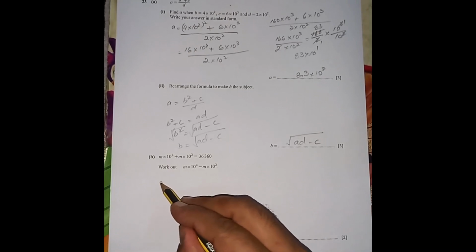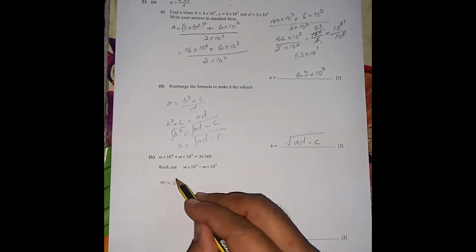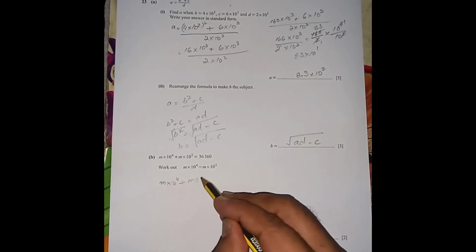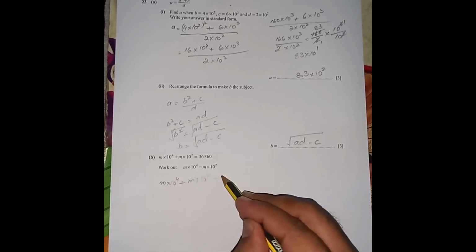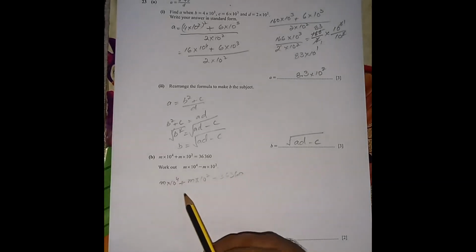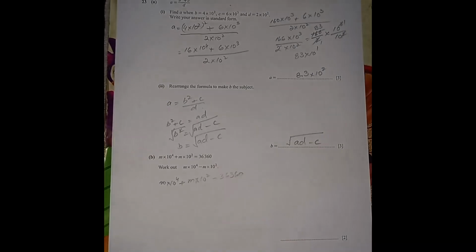So we have to write m into 10 to the 4 plus m into 10 square is equal to 36360.